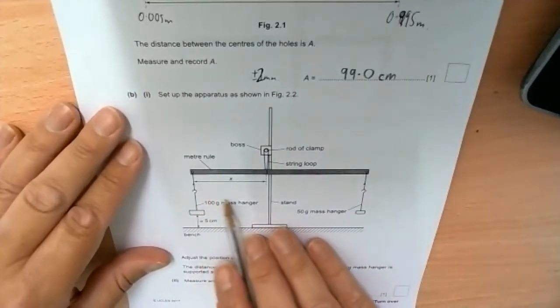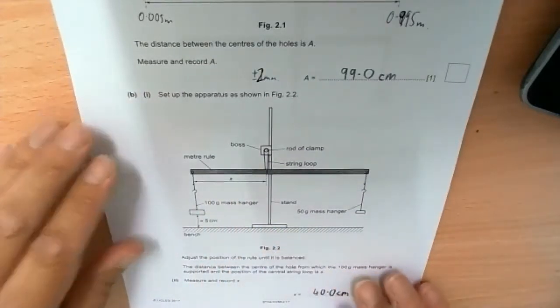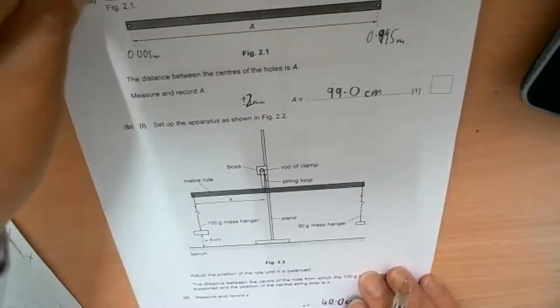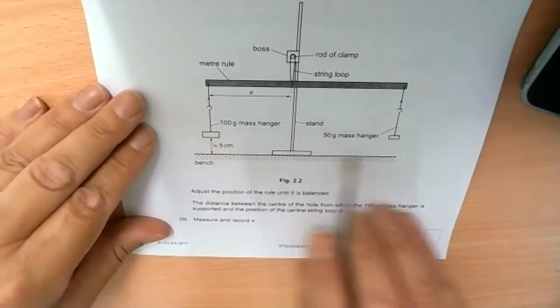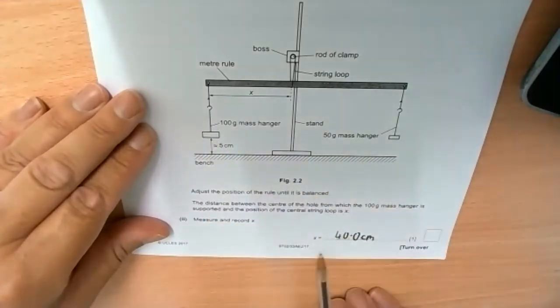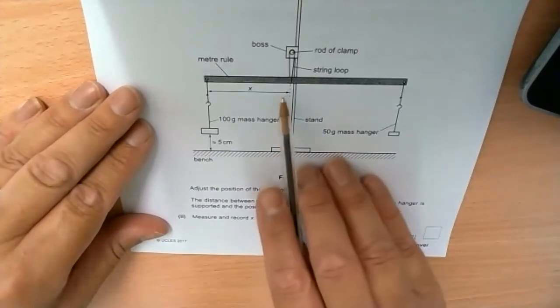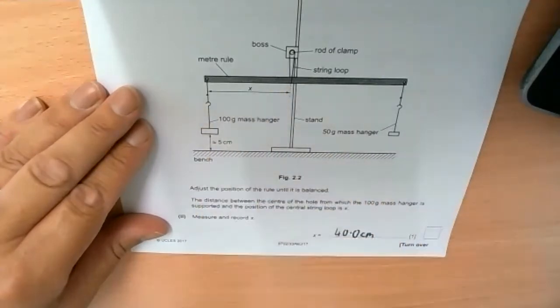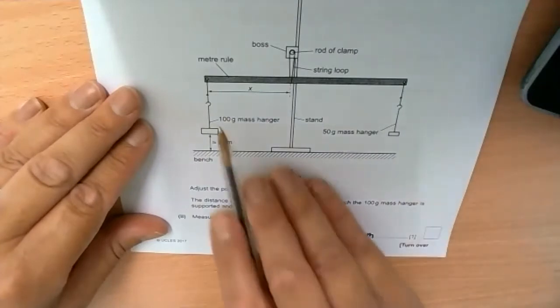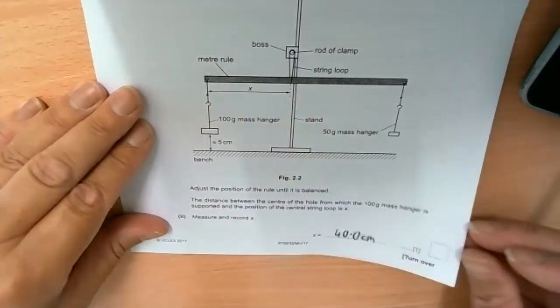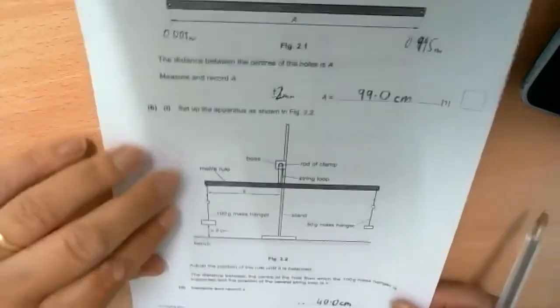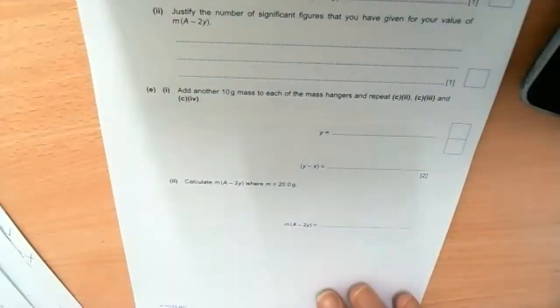So you're then setting up a pivoting experiment. You're balancing your 100 gram mass and your 50 gram mass. You have to work out where the balance point is by just moving it, and then you measure that balance point. Really, you should do this twice, but I've only done it once because I just wanted to give you the value of 40 centimeters going from here to here.